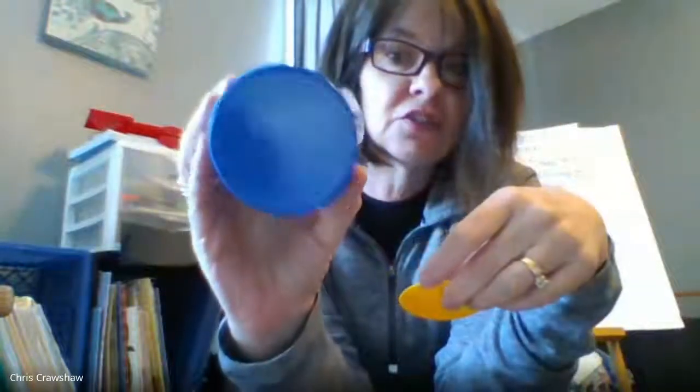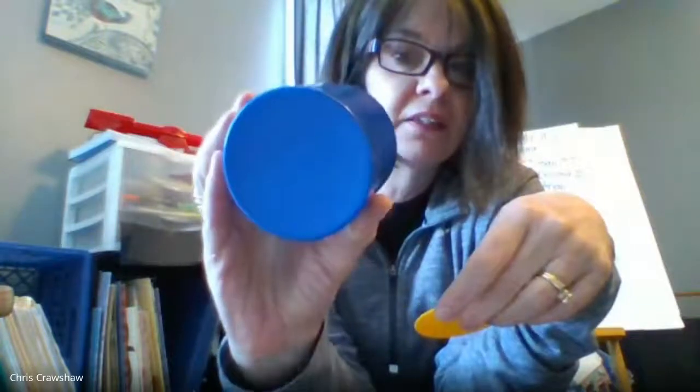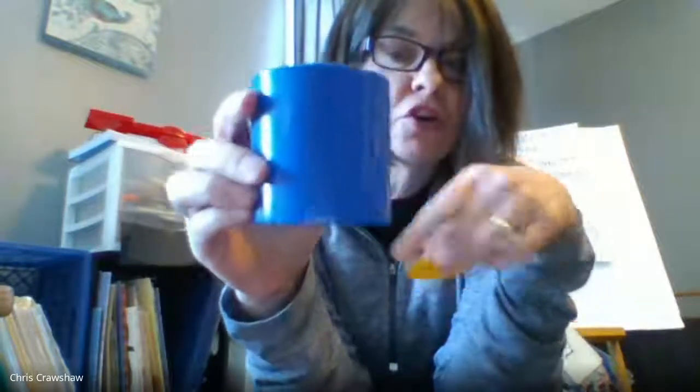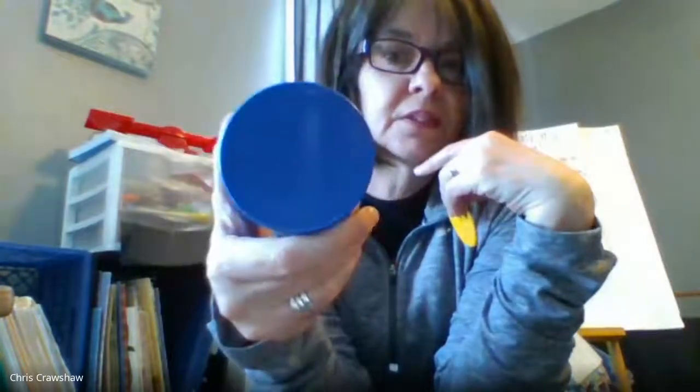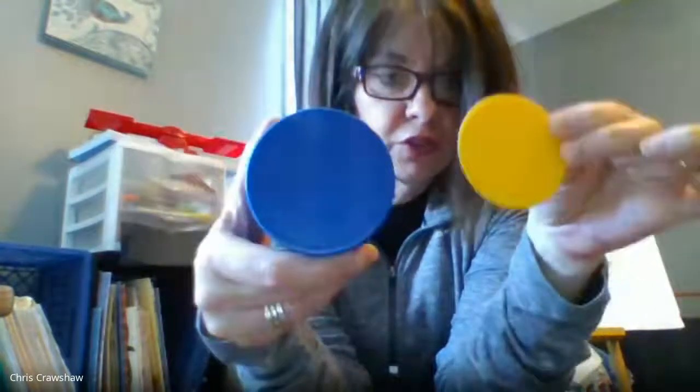A cylinder has a circle on each side. And then it's taller here too. They could be short. They can be tall. It can be even taller. This is called a cylinder. So here's the circle. It has a circle on the end, on both ends. But this part is not a circle, is it? It goes around. Like this one would roll.